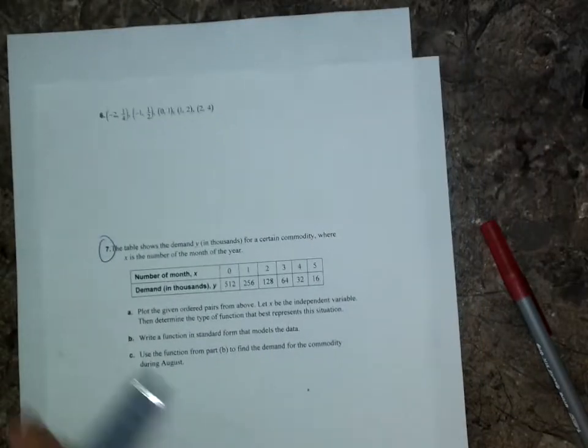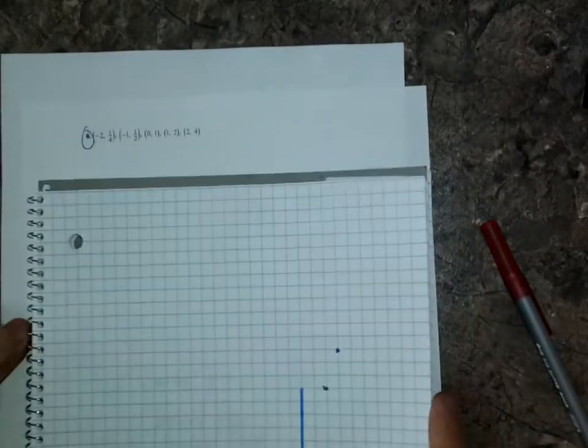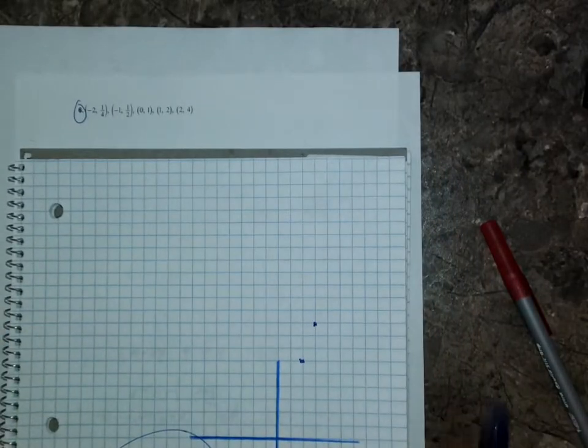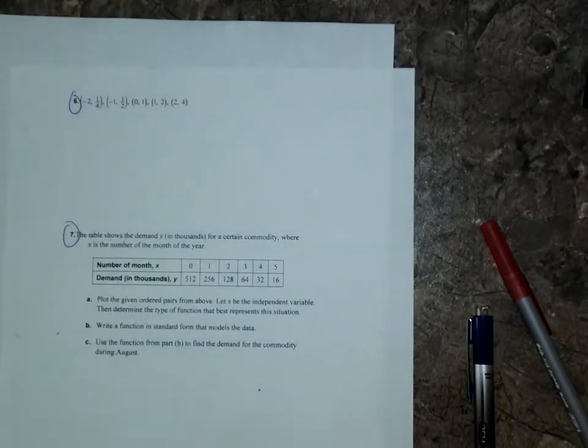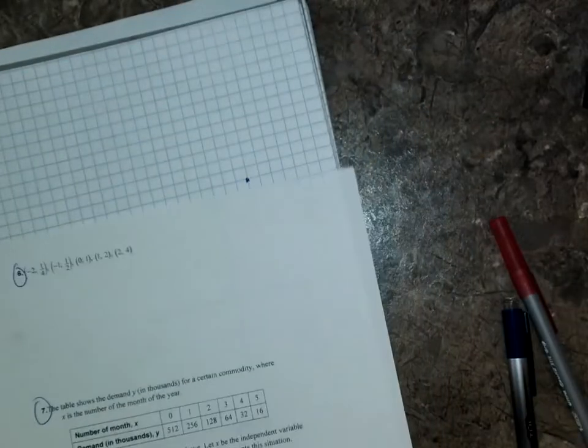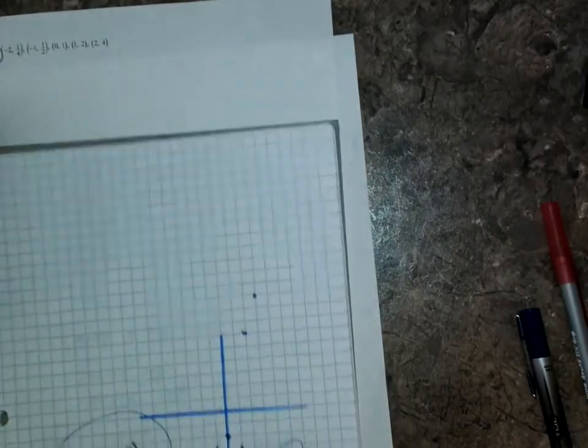Alright, so let's look at number 6. See what's going on with 6, okay? Alright, number 6. Go ahead and draw in my graph. Oh, I could do it this way so you guys can see. No, I like it this way. So I'll turn it upside down so I don't waste graph paper, okay?